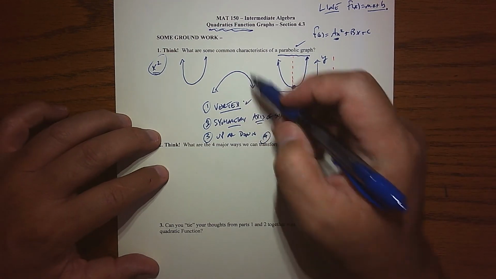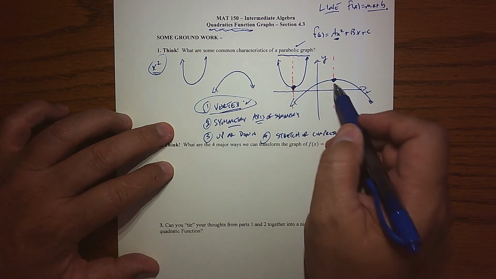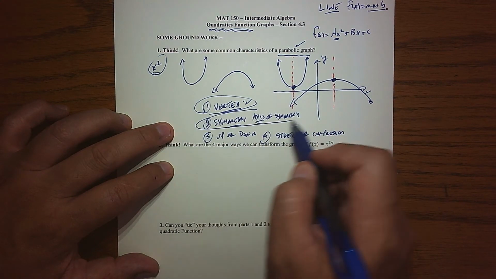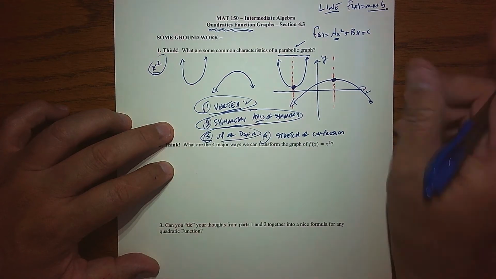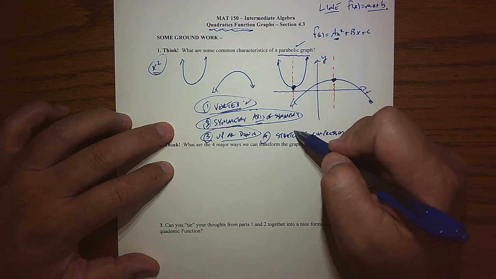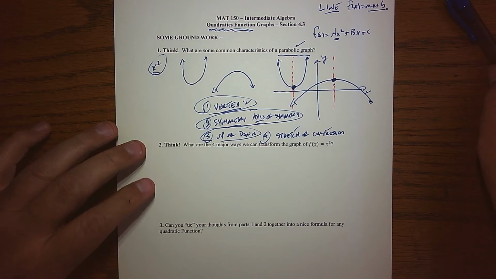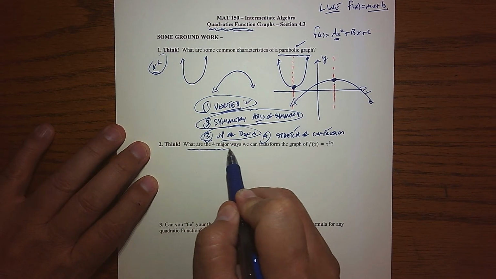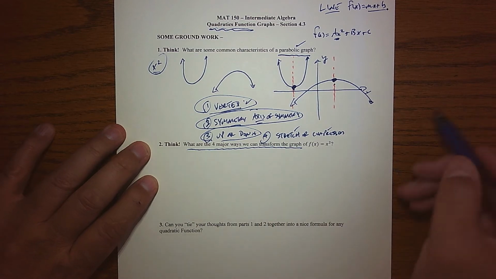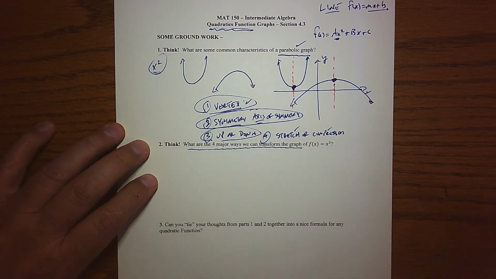Everything has a vertex, absolute min or an absolute max. Every one of them has an axis of symmetry. They're either opening up or down, so a U shape up or a U shape down, or they might be stretched or compressed in some sort of way, right? And it turns out that we can take all this, and if we think harder, right, there are four major ways that we can transform basically a graph. And technically there's only three because one goes with the other.